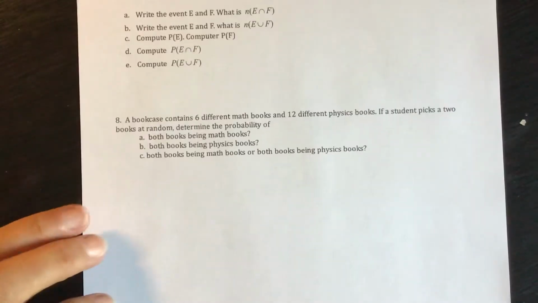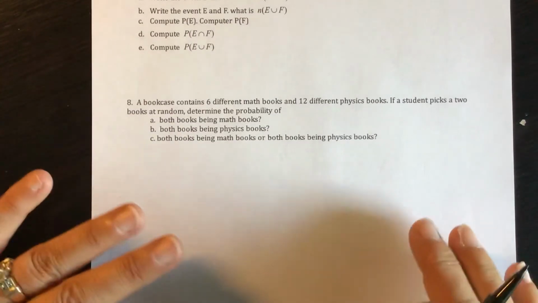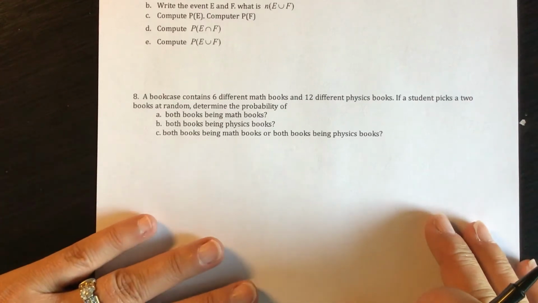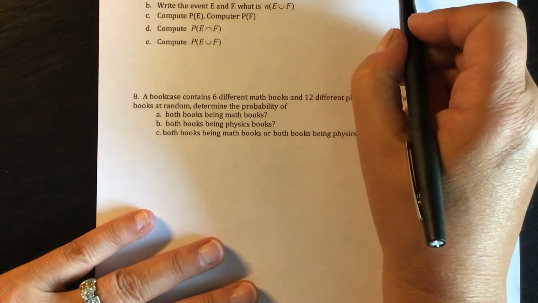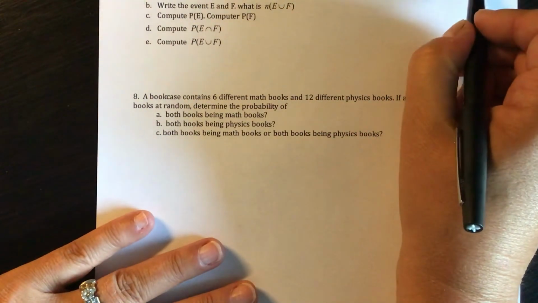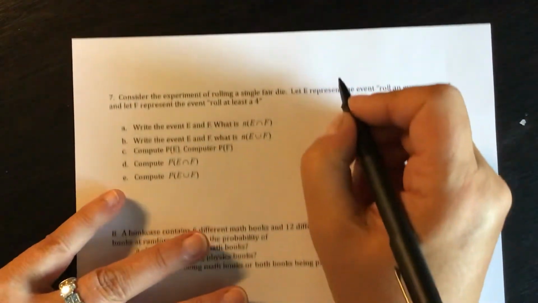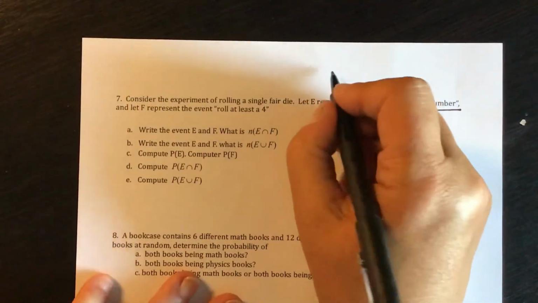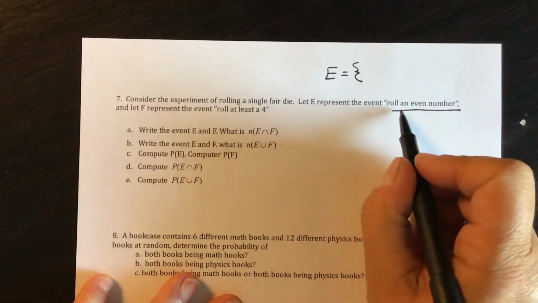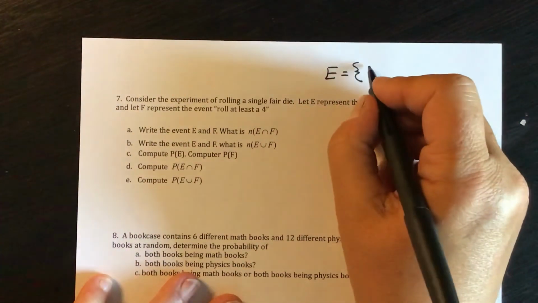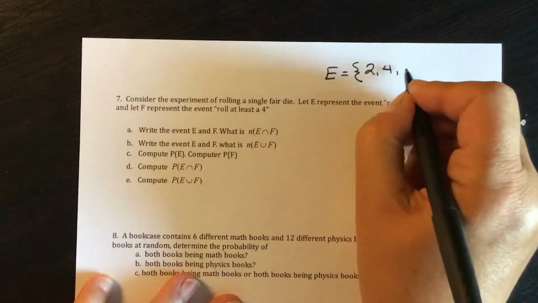Number 7, consider the experiment of rolling a single fair die. So E is the event that you roll an even number. So if I look at the set of what E can be on a fair die, you can have a 2, a 4, or a 6.